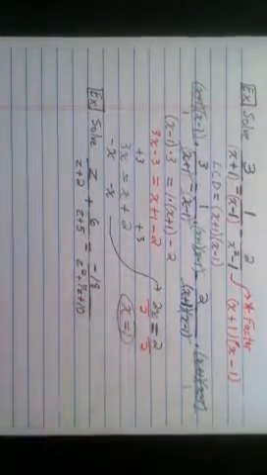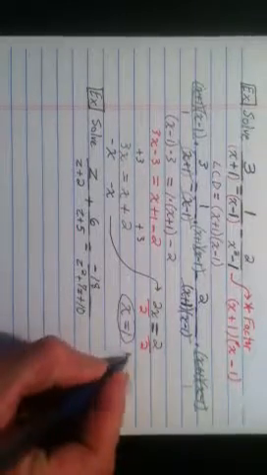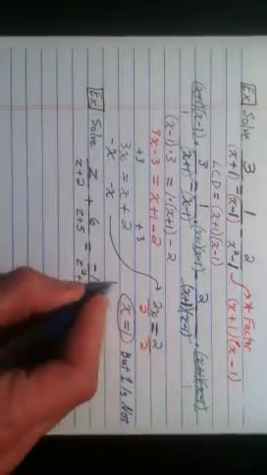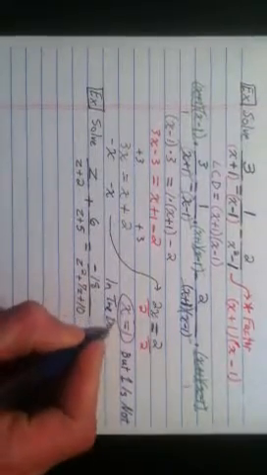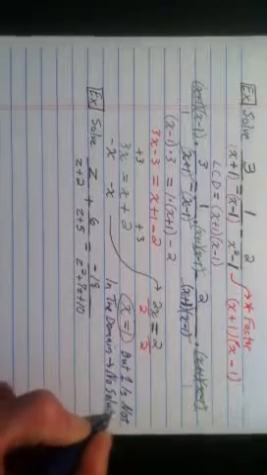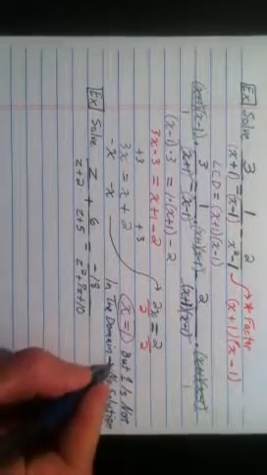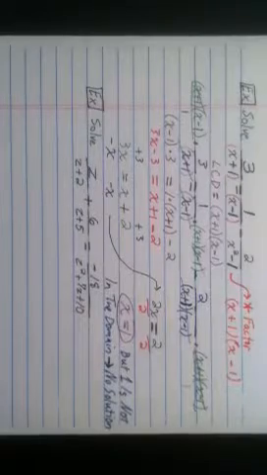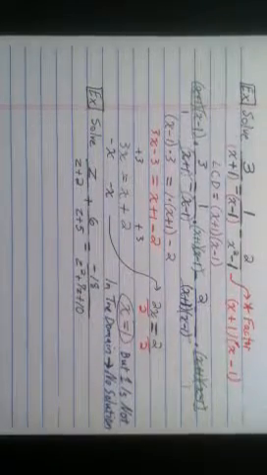That would be our solution, but 1 is not in the domain. Okay, so therefore the conclusion we make is that there is no solution. No solution, so there's nothing we can do on that one. If there was a solution, it would have been x equals 1, but in this case, none.